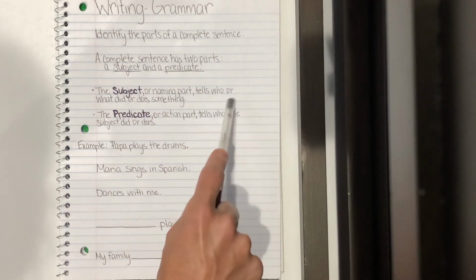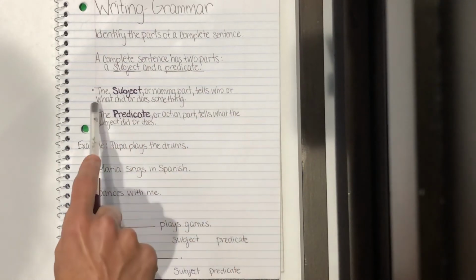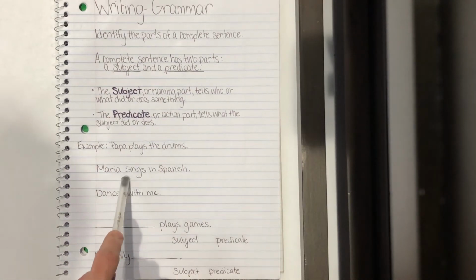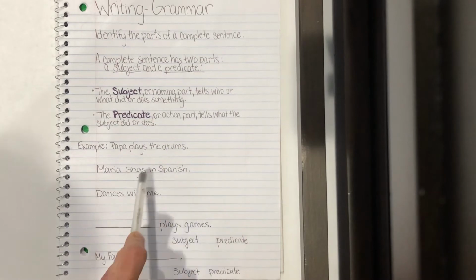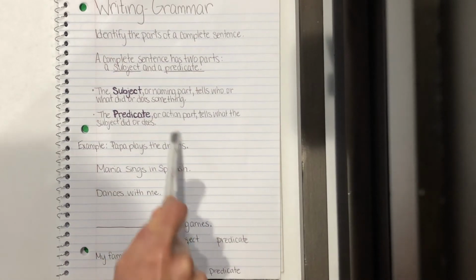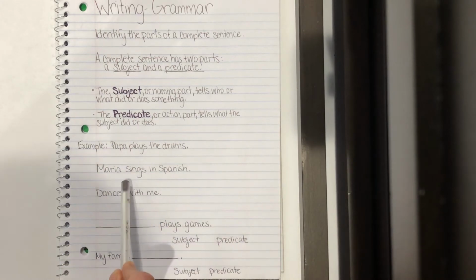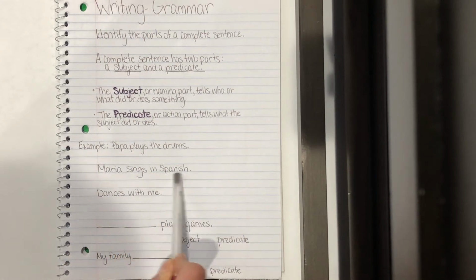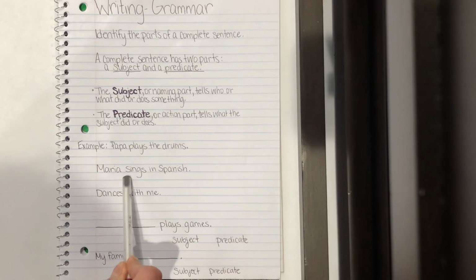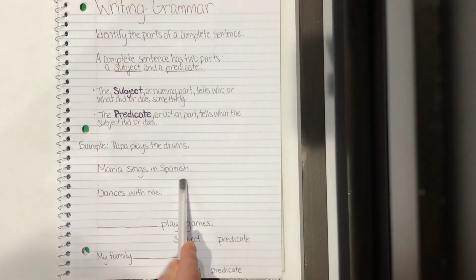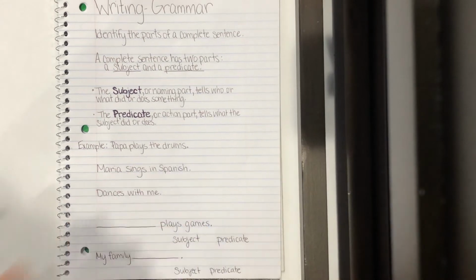It tells who or what did something. Sings in Spanish. That's the predicate. That's the action part. Tells what the subject did. Maria sings in Spanish. Who did what? This is a complete, simple sentence.